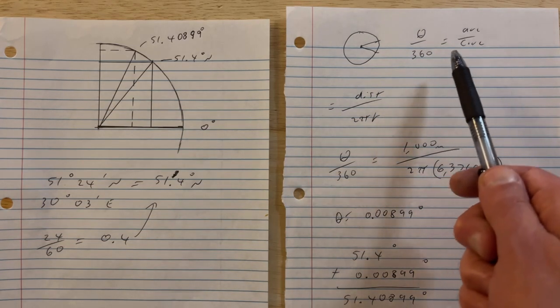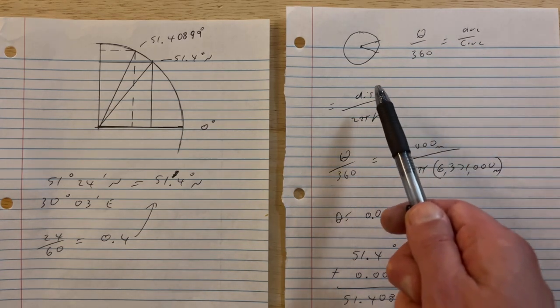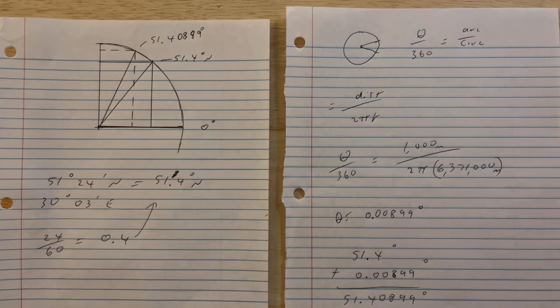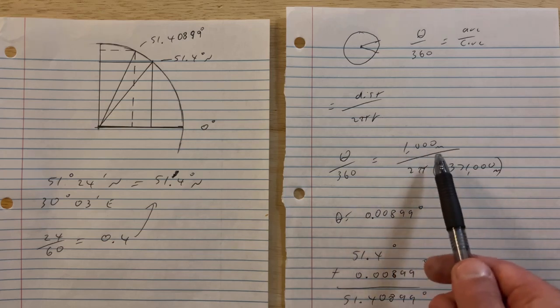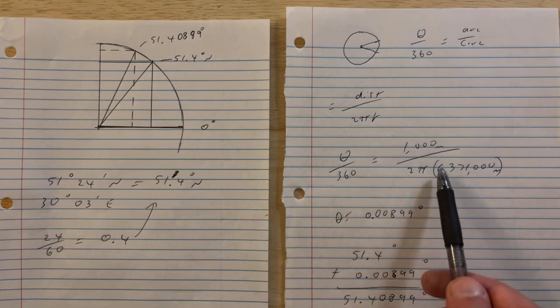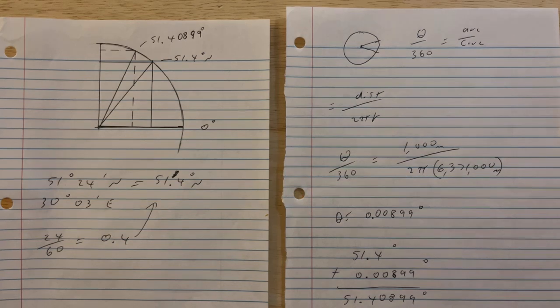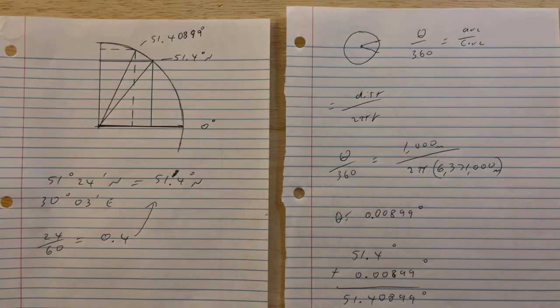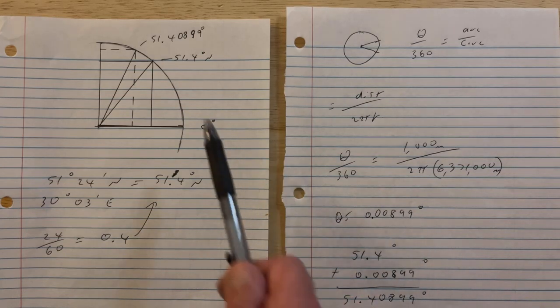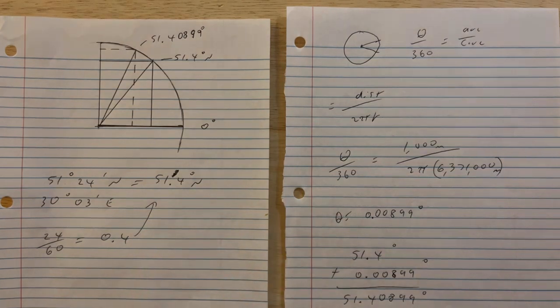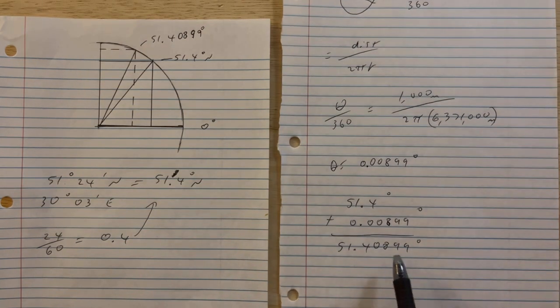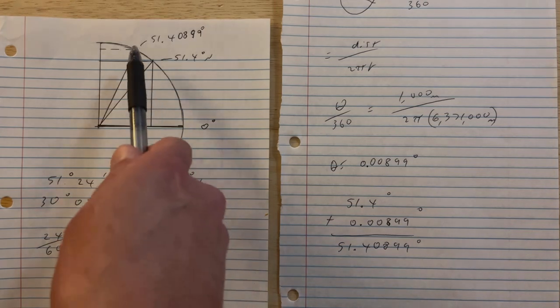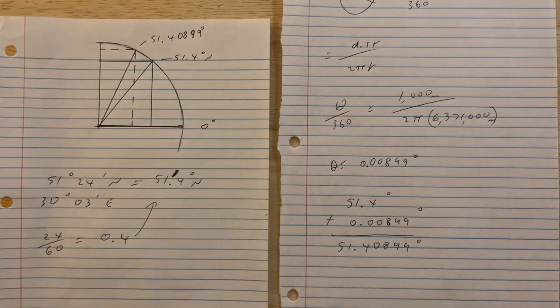So theta over 360 equals arc over circ. This is the same thing as the distance over 2 pi r, and that's the distance that he is shooting. He is shooting 1,000 meters, so theta over 360 equals 1,000 over 2 pi r. 1,000 meters is the length of our arc right there. Then theta equals 0.00899 degrees. We add that to the 51.4 degrees north, and we get 51.40899 degrees. And that's what I have right there for the location of the target.